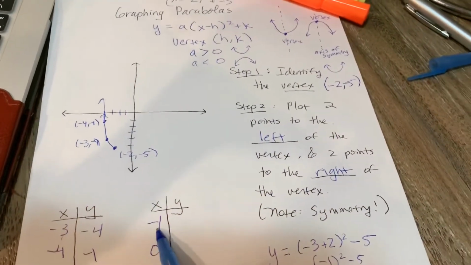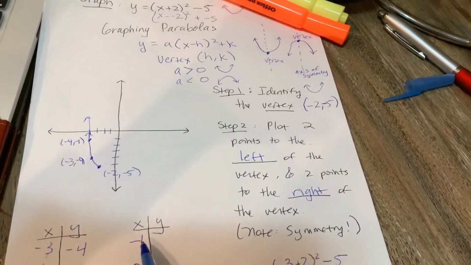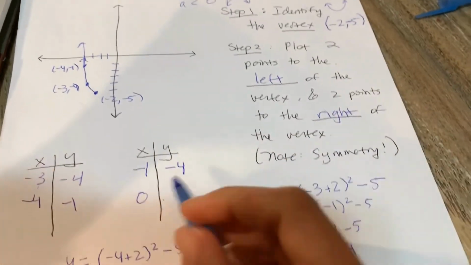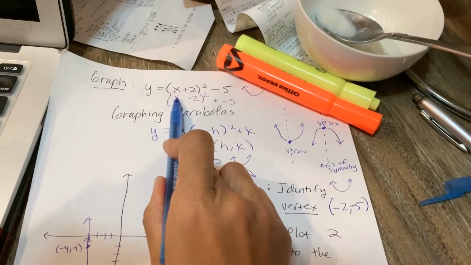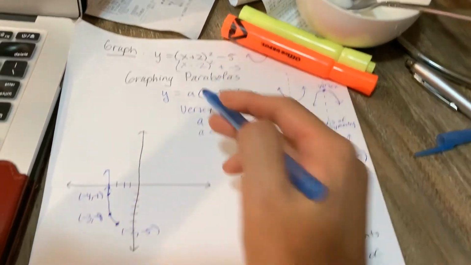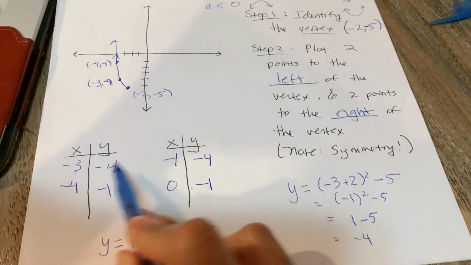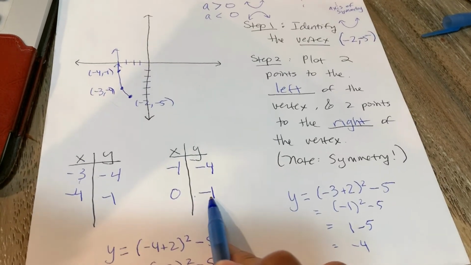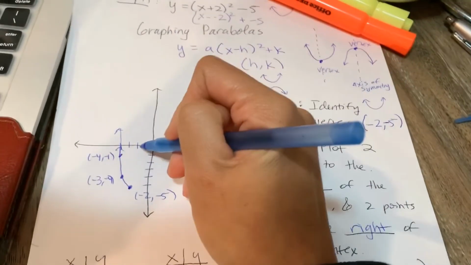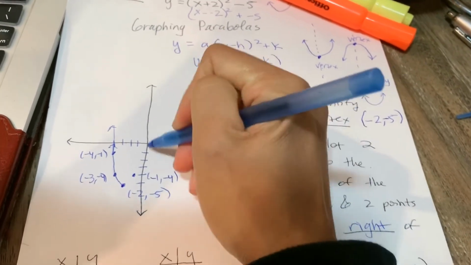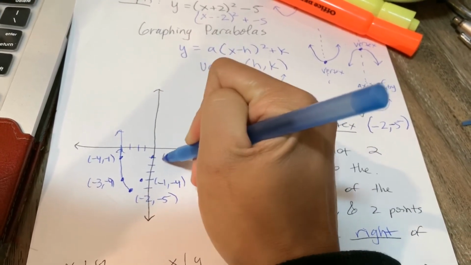Just to get to the point, if I plug -1 in here, I am going to get -4. When I plug 0 in here, I'm going to get 0 plus 2, which is 2. 2 squared is 4. 4 minus 5 is -1. And what do you know? These are exactly the same values, and that's because a parabola is symmetrical. So here, at -1, I get -4. And at 0, I get -1.